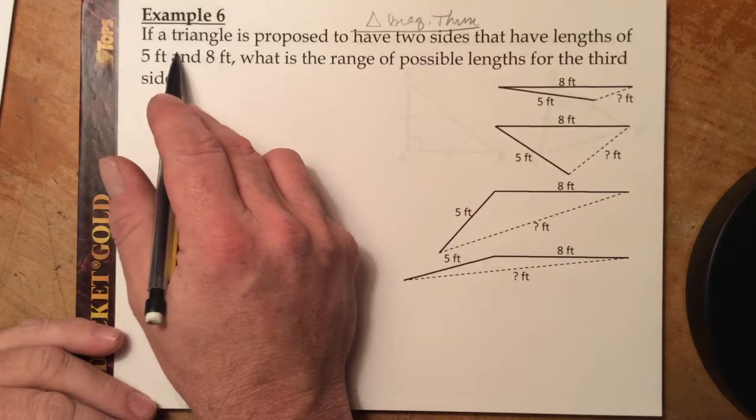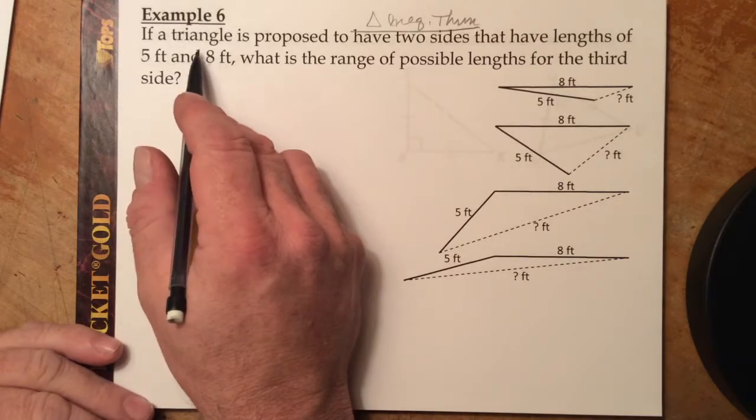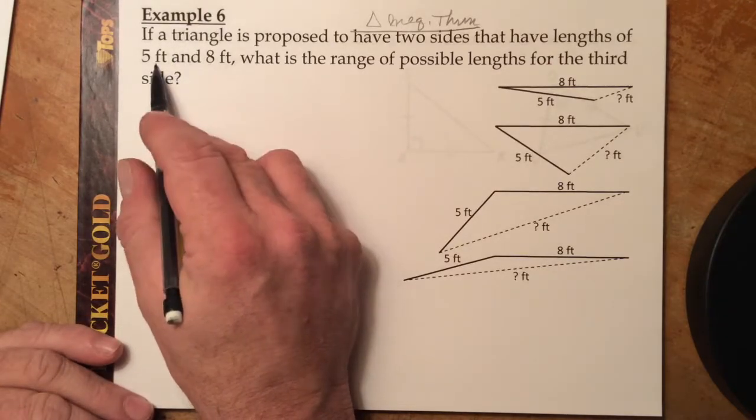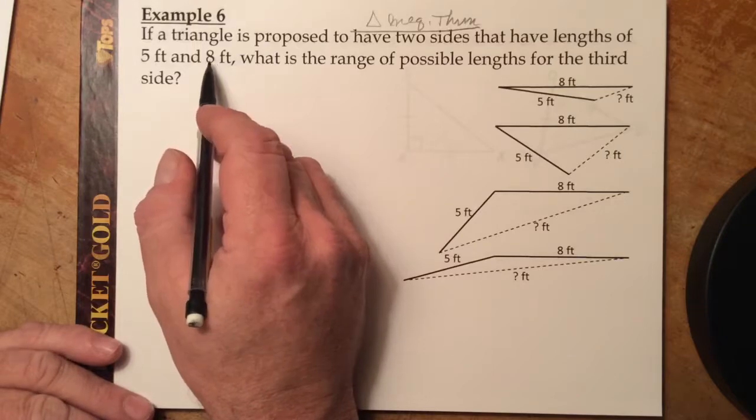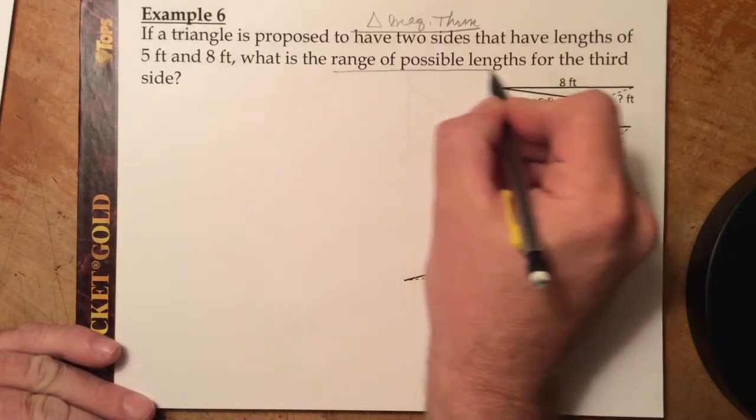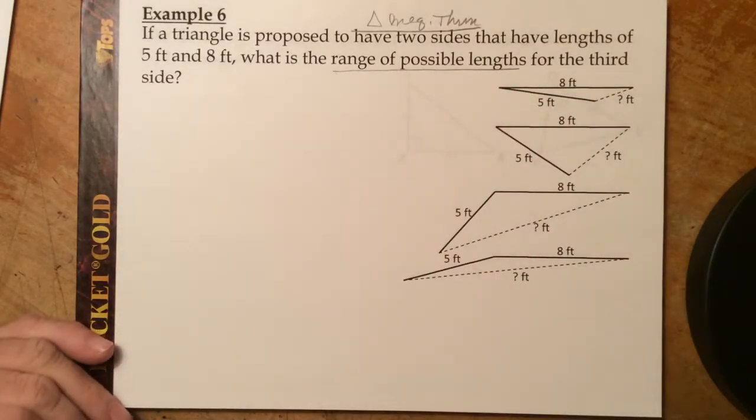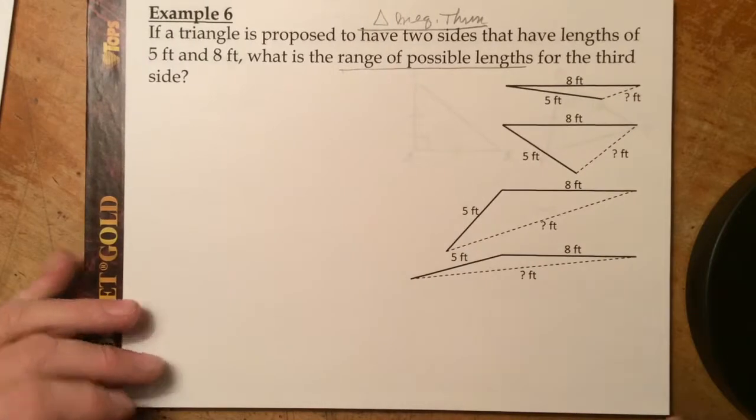In example 6, if a triangle is proposed to have two sides that have lengths of 5 and 8, what is the range of possible lengths for the third side? Although in the previous example we had all three sides to work with, in this one we only have two sides, and so we're trying to figure out what number can be in the range of the third side.